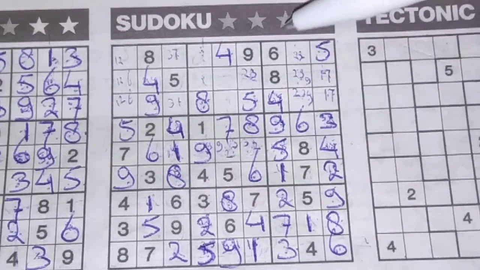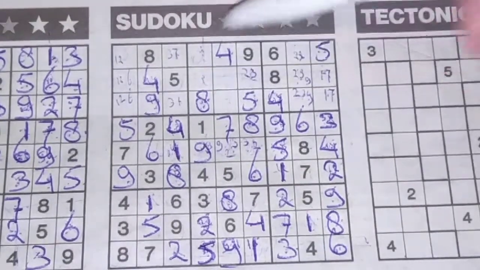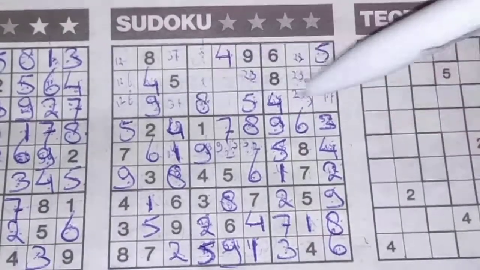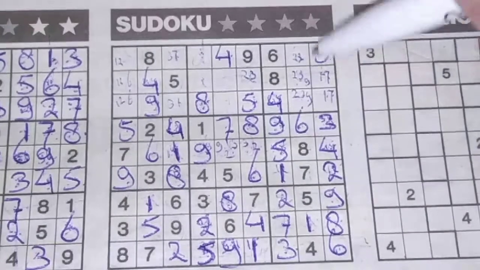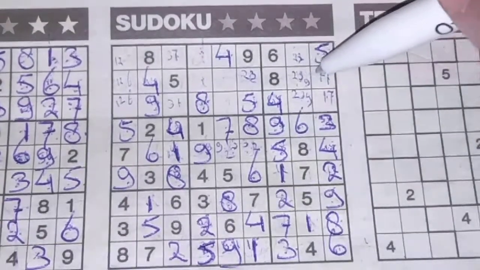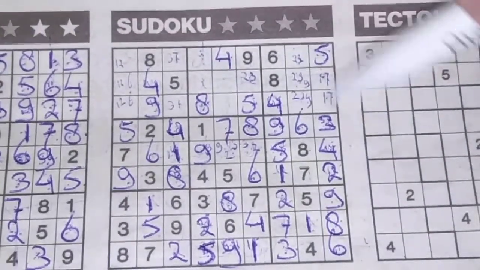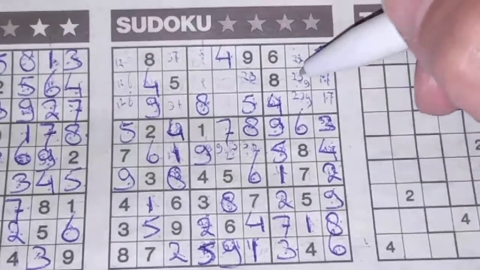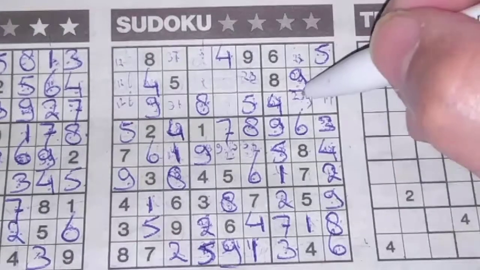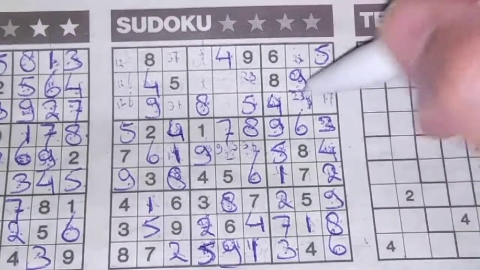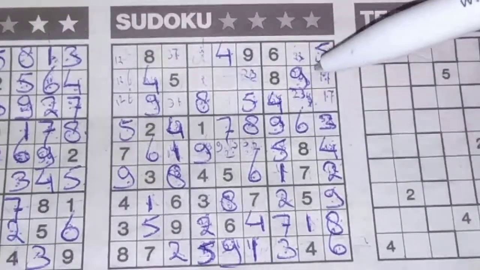The 8, the 4, the 5. We have the 9. 9 in this row, 9 in the first row. So the second row, the only 2 places for the 9 should be here or there. We have a 9 here, so this cannot be the 9. This should be the 9. So now we have the 2 and the 3 there as a pair.